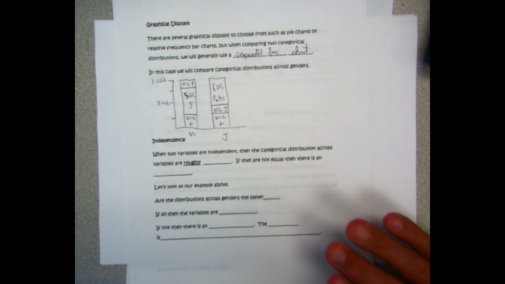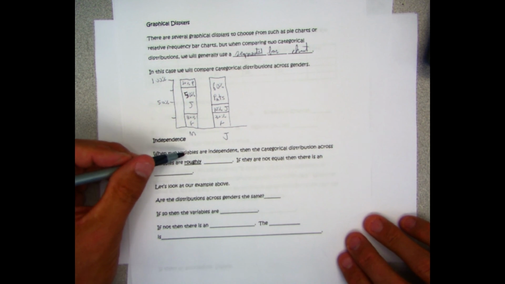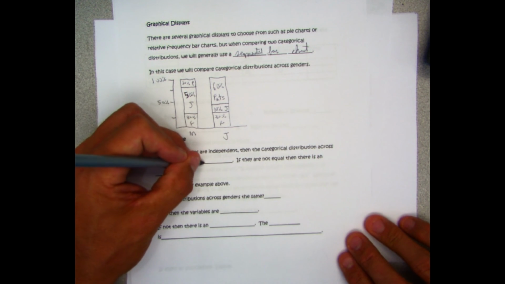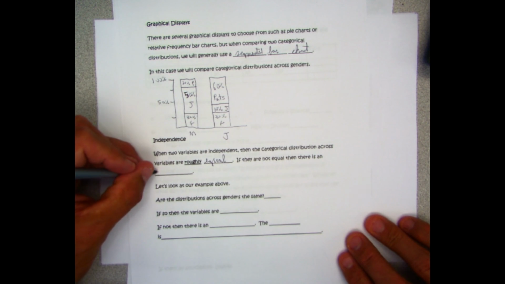Okay? So, are the distributions roughly the same? Well, no, they're not. While Giants fans are equal, more females like Patriots fans, and half the males tend to like Jet fans, so the distributions are not the same. So let's talk about independence. When two variables are independent, then the categorical distribution across variables is roughly equal. If they are not equal, then there is an association.